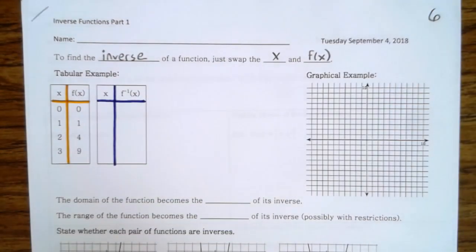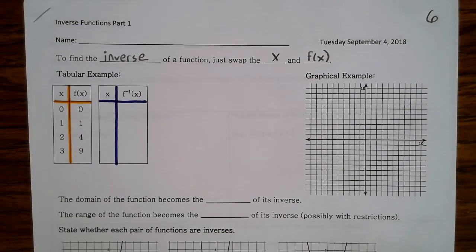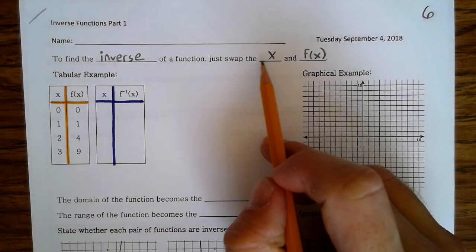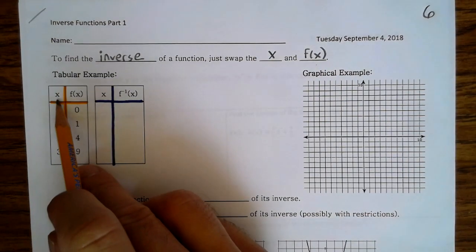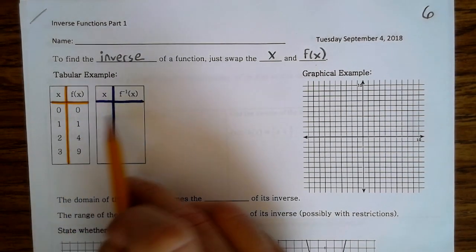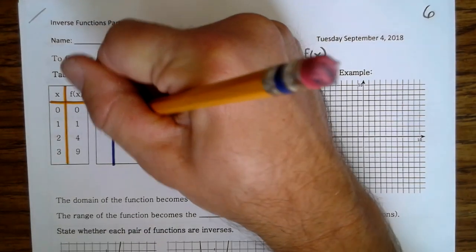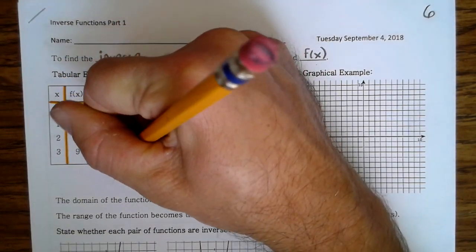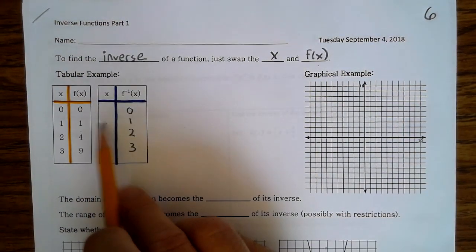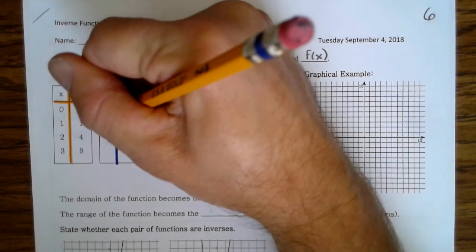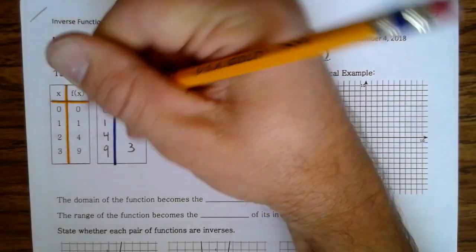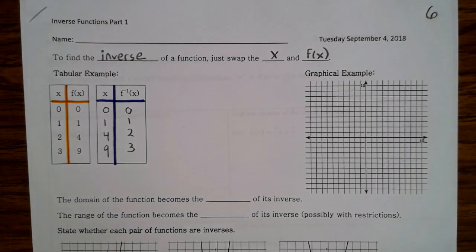Okay. Now, when given a table, it's really simple to do the inverse. You swap the x and f of x. So the x's were 0, 1, 2, 3. Now the f of x is 0, 1, 2, 3. And now the f of x become the x's, so 0, 1, 4, 9. Okay, so now let's graph both of them.